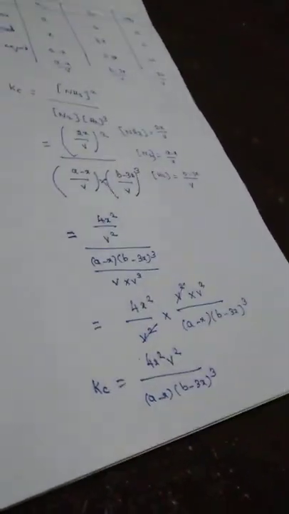Understand? Okay, see, now here you can calculate the Kp value. Now you have got the Kc value. For calculating Kp, just write the derivation: Kp is equal to Kc into RT power delta Ng. First calculate the delta Ng value. So how can we calculate delta Ng? Delta Ng is equal to, tell the formula, nitrogen plus 3 hydrogen gives 2 NH3.